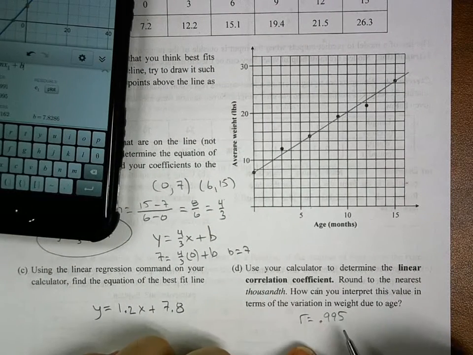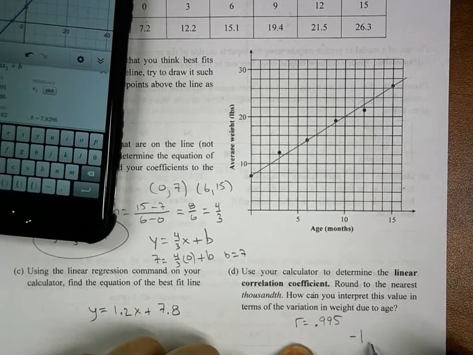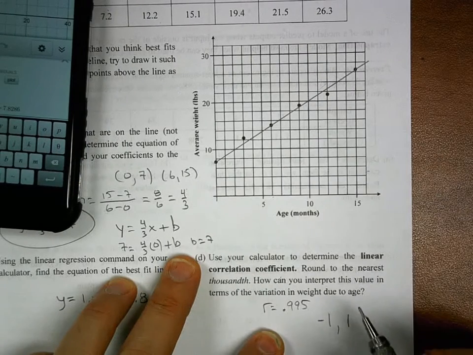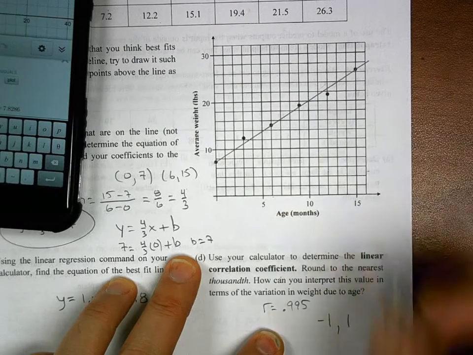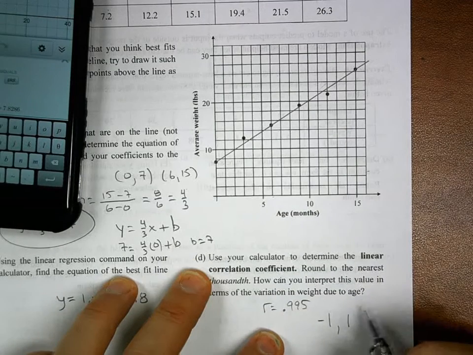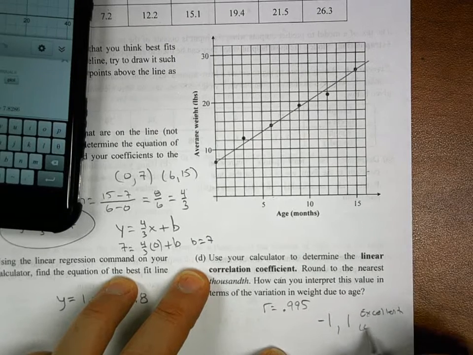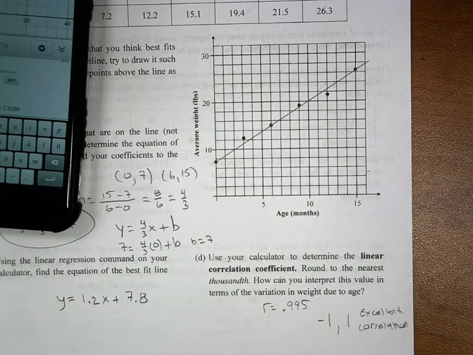Let me tell you what this means. The closer to 1, so if it's close to -1 or 1, the correlation is very good. Your line predicts your data points very well. So I'll just put excellent correlation. If it's close to 1 or -1, and this is close to 1, 0.995.